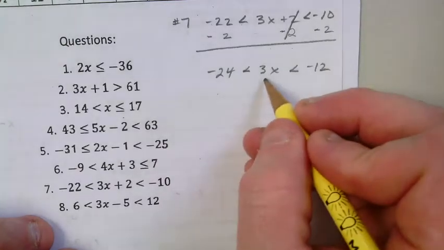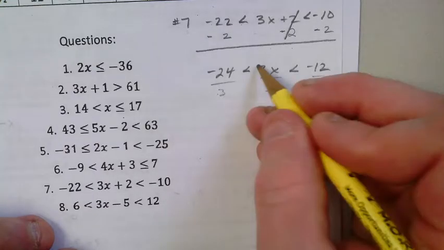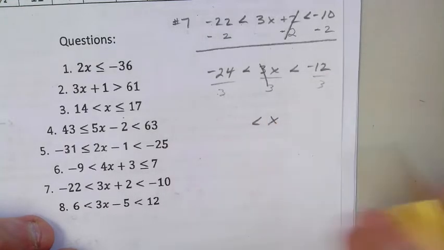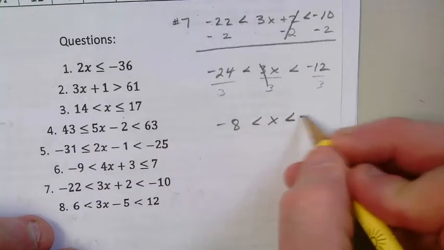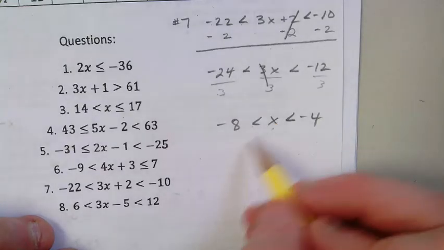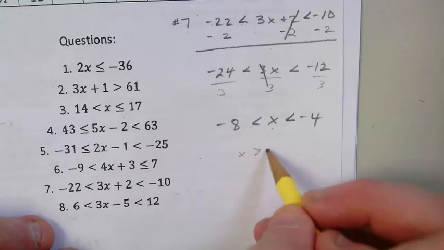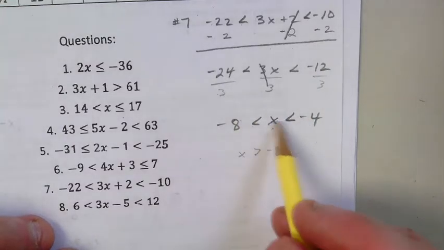If I divide everything by 3 to get x by itself, I get x is greater than negative 8 and less than negative 4. If you want to switch this, you end up having x is greater than negative 8 and x is less than negative 4.